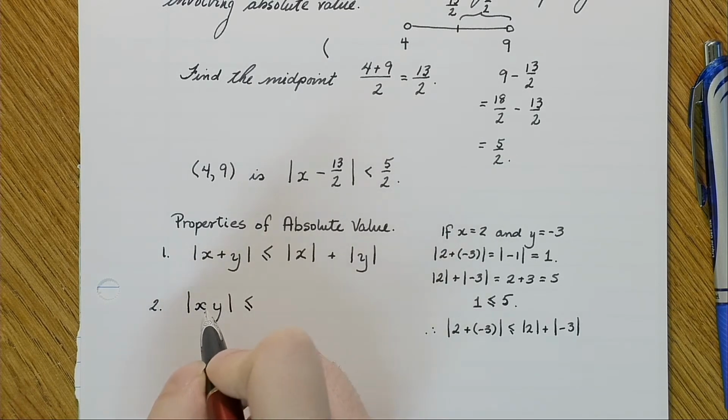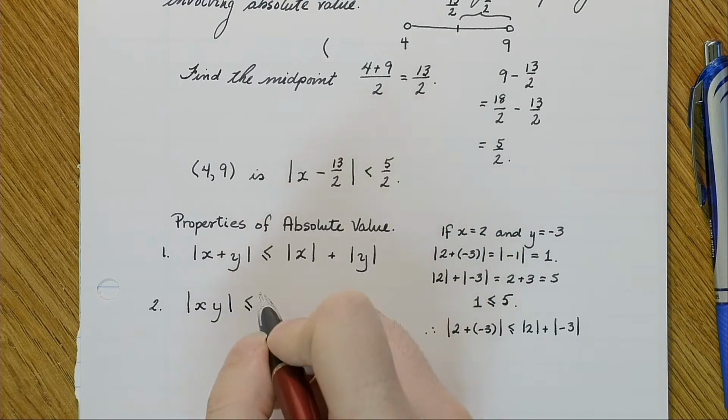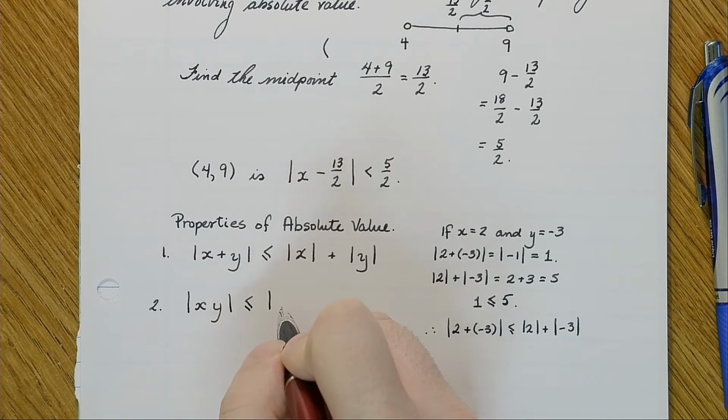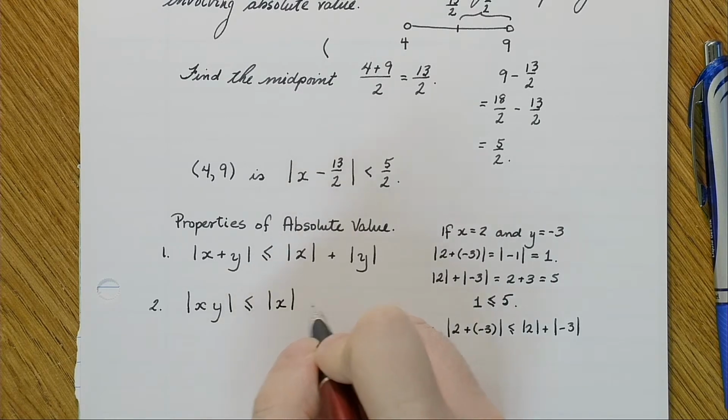This is just multiplying, so if I take the absolute value of the product of two numbers, it's less than if I had multiplied them individually.